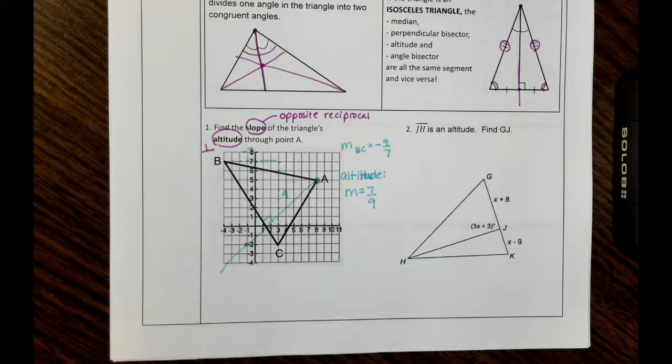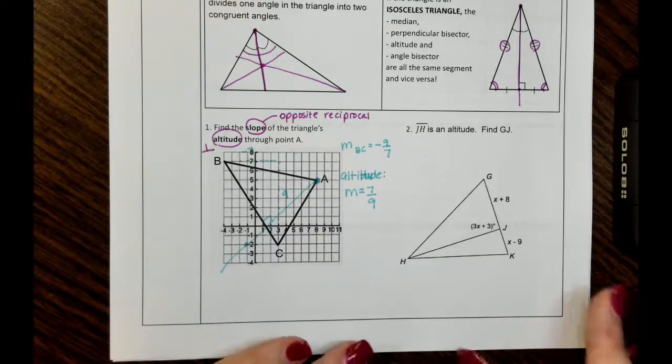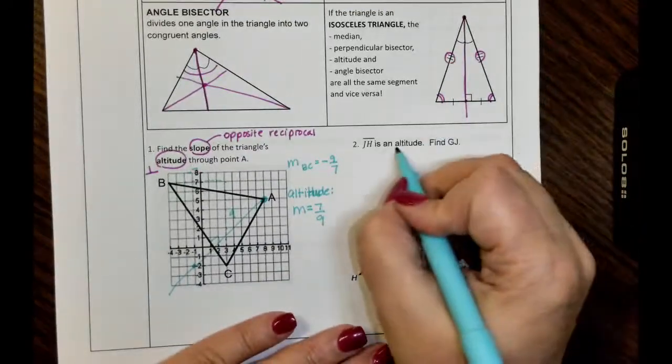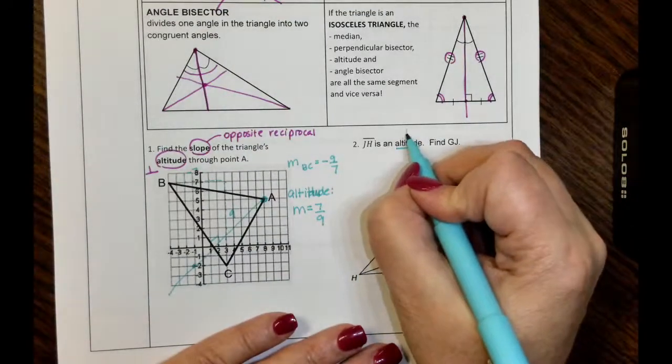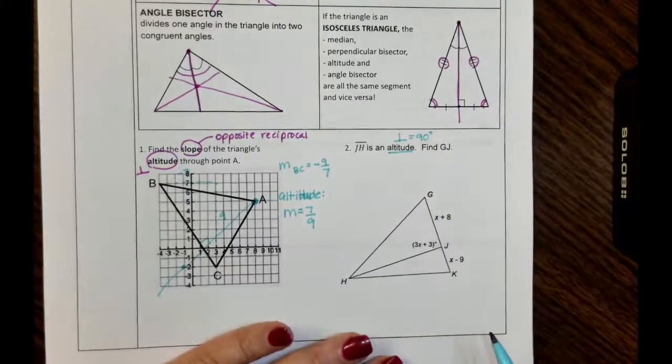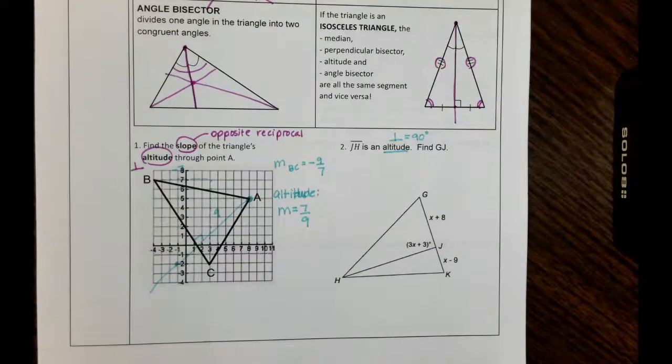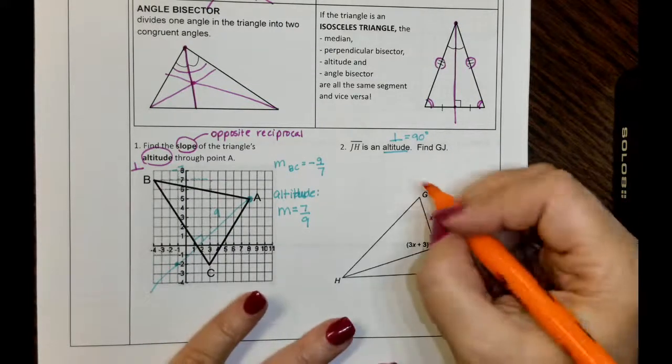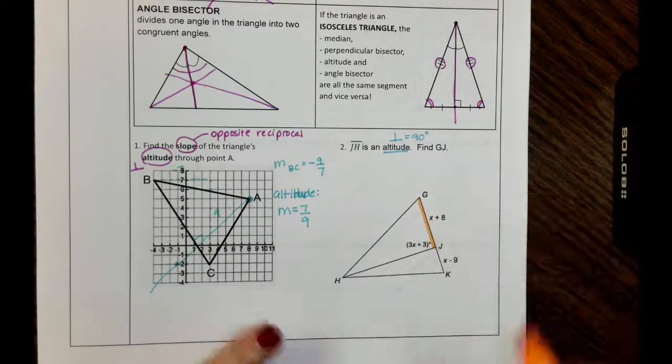Okay, so question 2 is an altitude. Again, that means they're perpendicular, which means 90-degree angles. So all of those things, you've got to keep those in mind. So the question is to find GJ. That's what I'm looking for: how long is GJ? Well, in order to find GJ, I need to find x. So here's what we know.